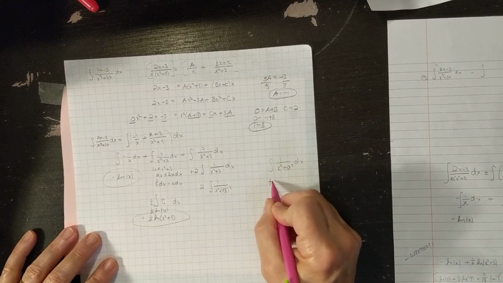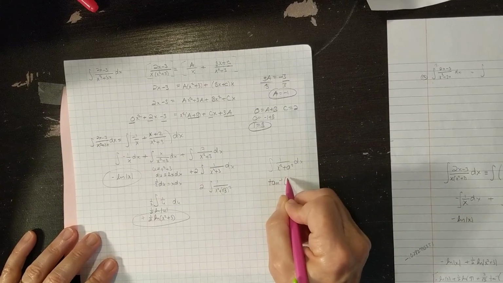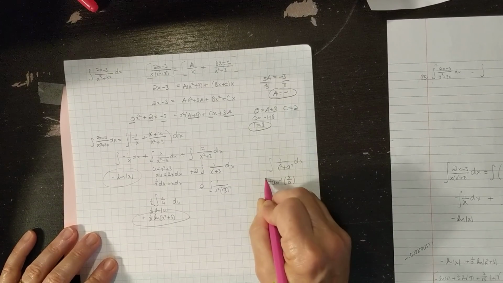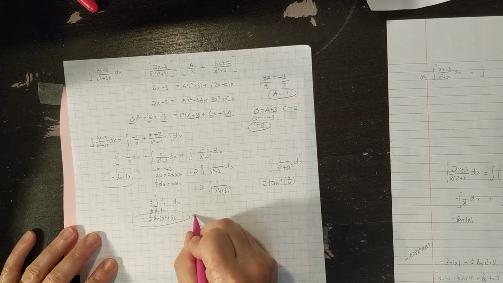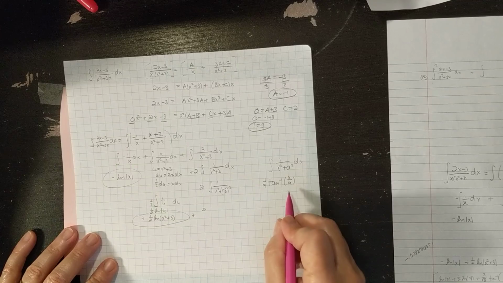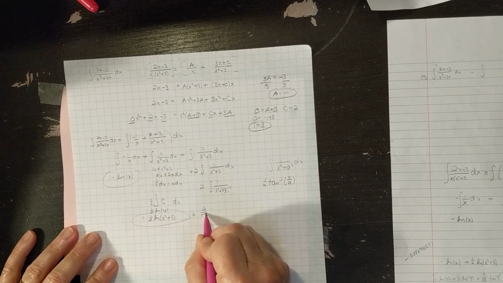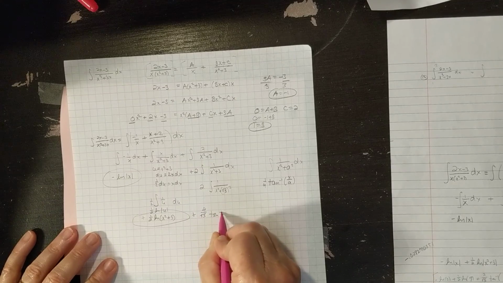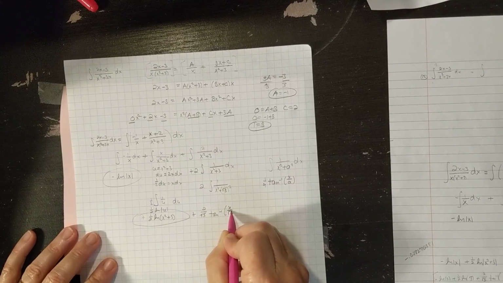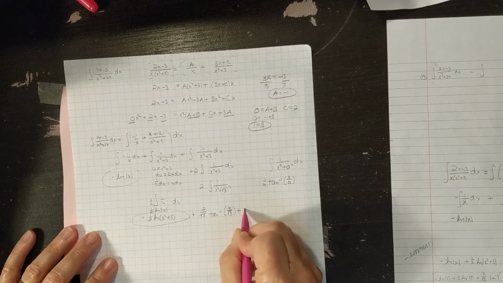This is tangent inverse of x over a, 1 over a times that. So this will integrate into, the 2 is out there, 1 over a would be 2 over the square root of 3, which is what my a is, the tangent inverse of x over the square root of 3, plus a constant.